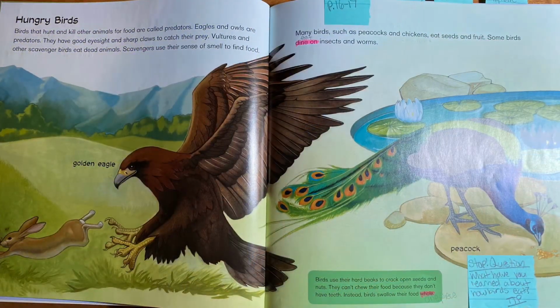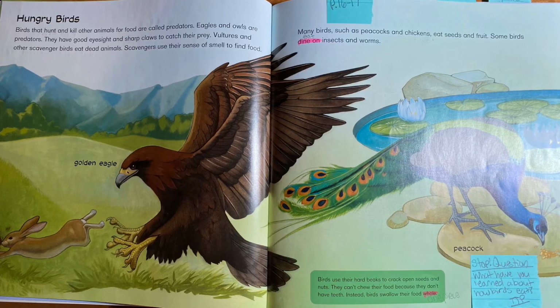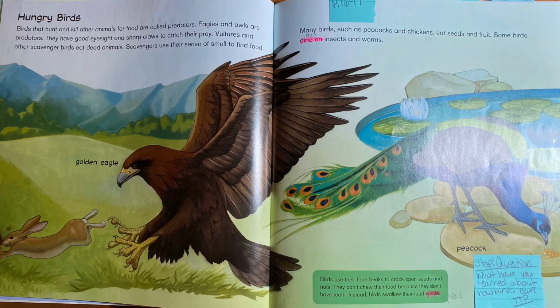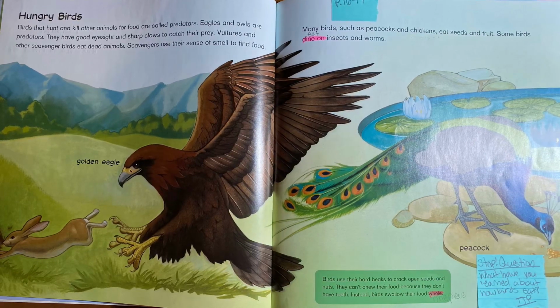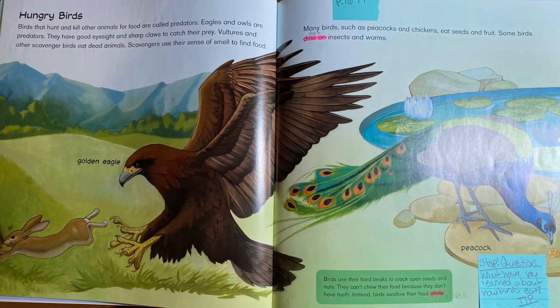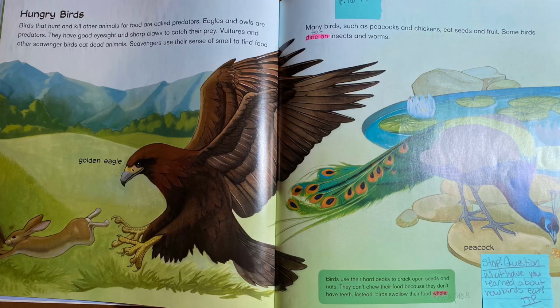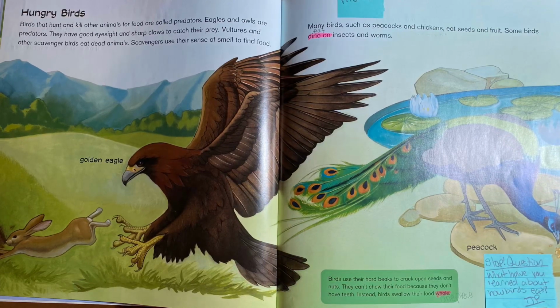Hungry birds. Birds that hunt and kill other animals for food are called predators. Eagles and owls are predators. They have great eyesight and good sharp claws to catch their prey. Vultures and other scavenger birds eat dead animals. Scavengers use their sense of smell to find food. Many birds, such as peacocks and chickens, eat seeds and fruit. Some birds dine on insects and worms.